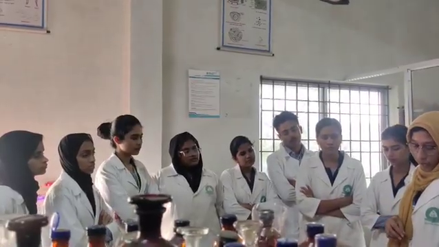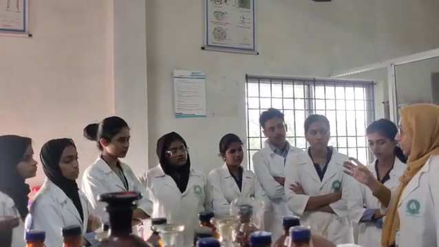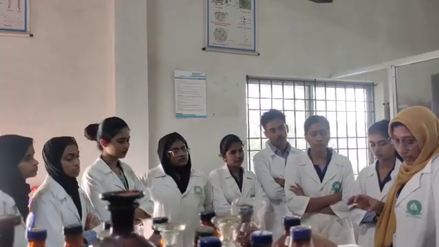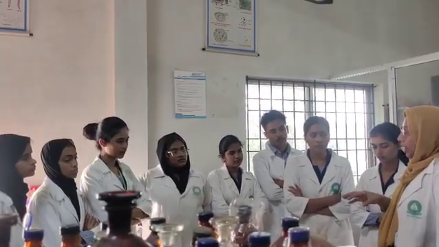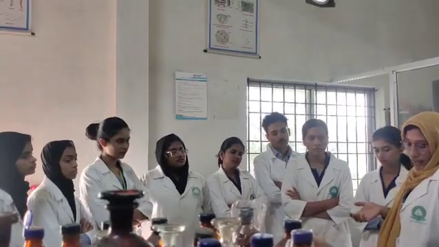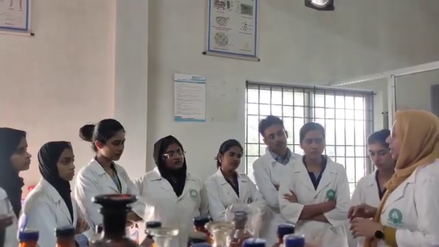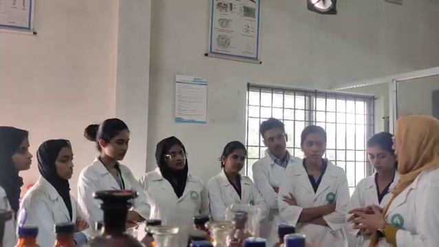Then the aqueous solution of agar is treated with sodium hydroxide and iodine solution. What will happen? A deep crimson to brown color is formed. That is also a specific test, indicating the presence of agar. Then the aqueous solution of agar is treated with tannic acid. No precipitate is formed. That indicates the absence of gelatin, which confirms the presence of agar.